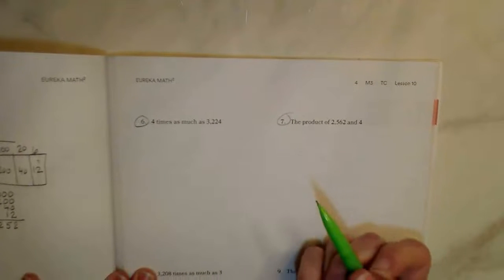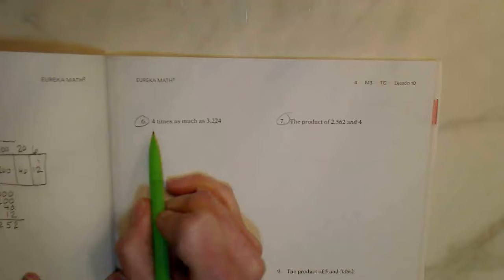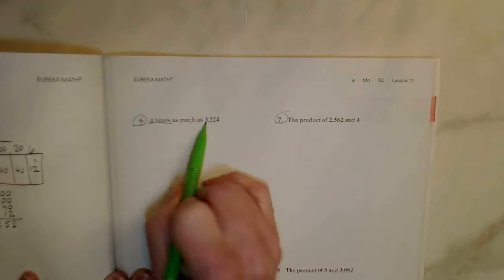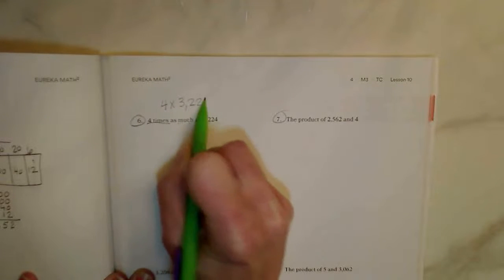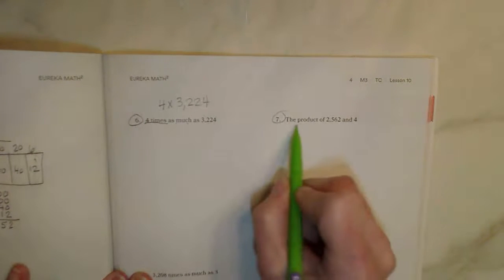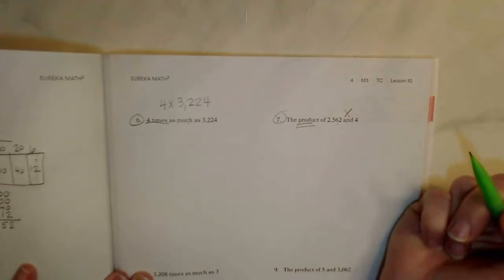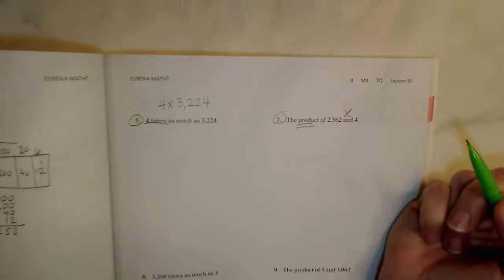All right, so lesson 10, same as the other one, has some that are in word form. You guys are going to do these on your own using any strategy. Look at the word form again. It says 4 times as much as 3,224. What does that mean? 4 times as much as 3,224. That's how we would rewrite that expression in standard form. Same thing with this one, the wording, the product of these two numbers. That means we have to multiply because that's the only operation that gives us a product, remember?